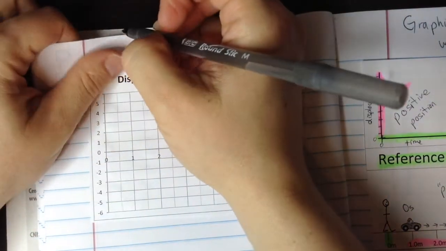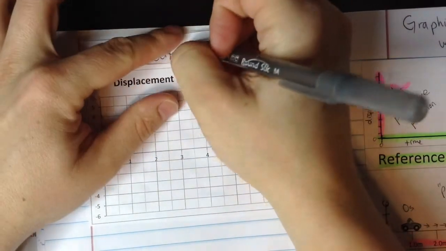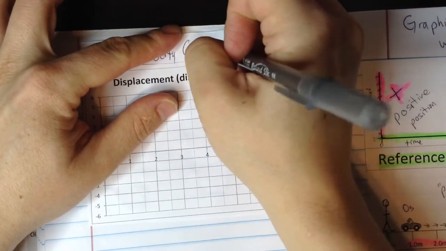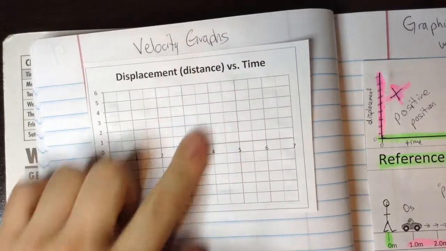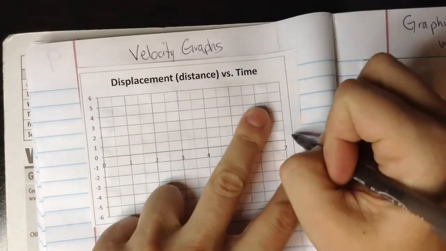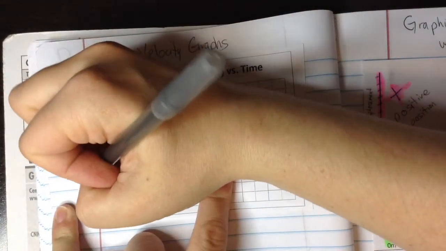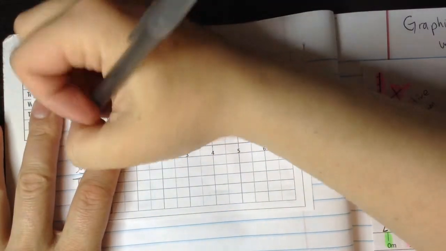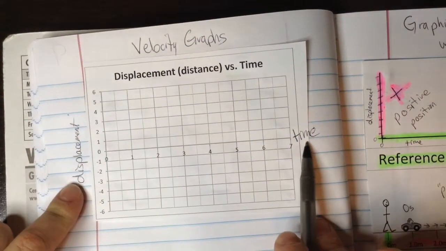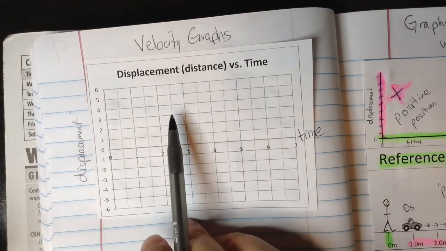So we are going to be doing some practice velocity graphs. We call these velocity graphs. Now, velocity graph, displacement versus time. Time is always on the x-axis. So time is our variable on the x-axis. Over here on the y-axis, this is where we have displacement. So time and displacement.